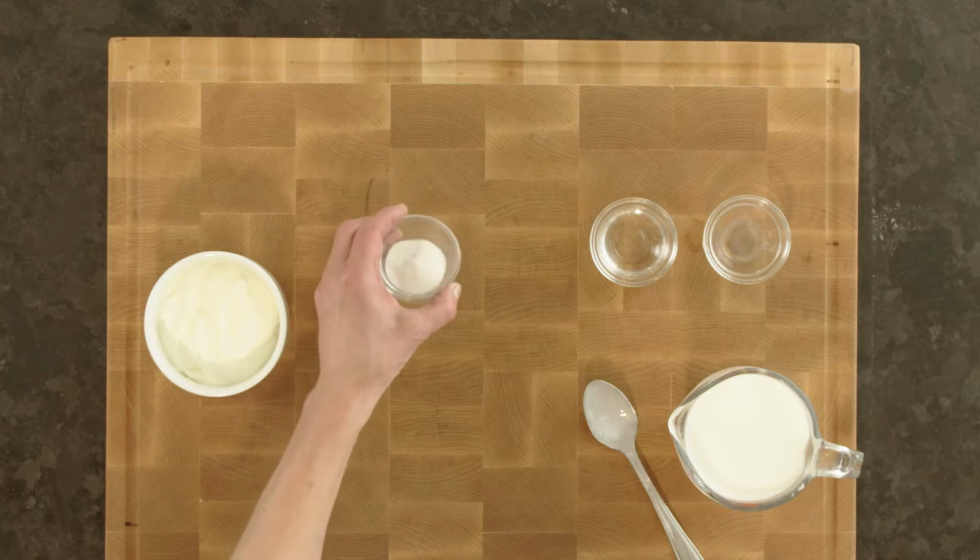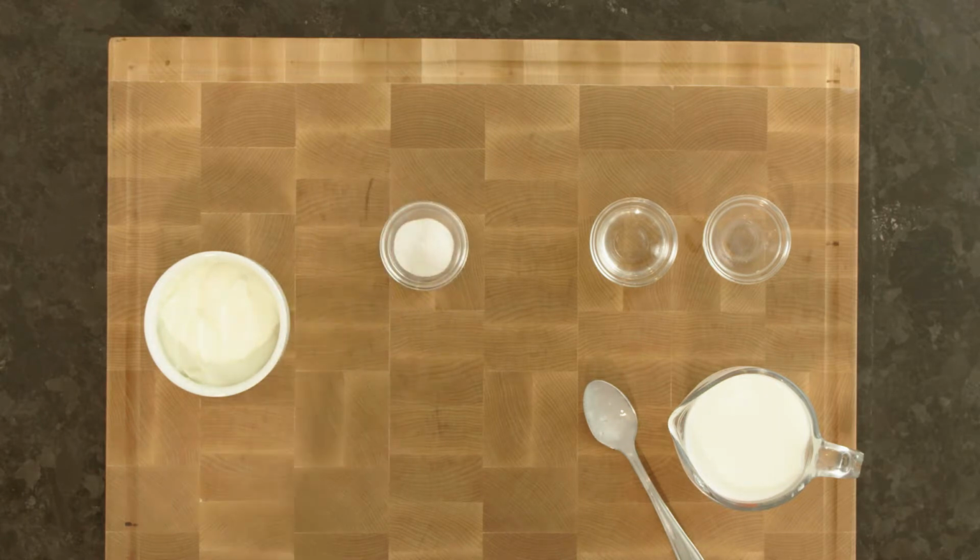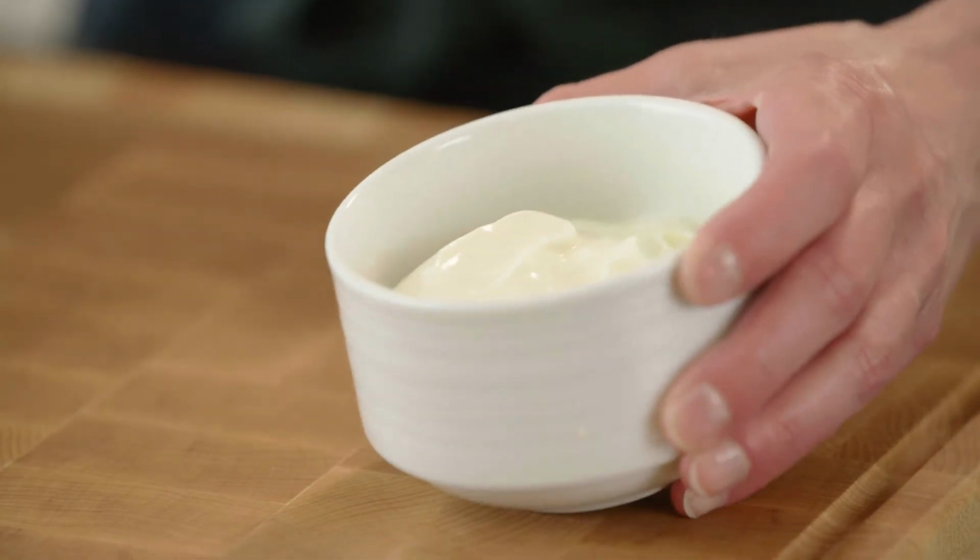Another option is to use cream of tartar, 1.5 teaspoons here, and that is also an acid. It will not change the flavor of your milk, however. Buttermilk has a sour flavor or a tangy flavor. And then your final option is to use plain yogurt, and that will give you the sour component as well as the consistency of buttermilk.